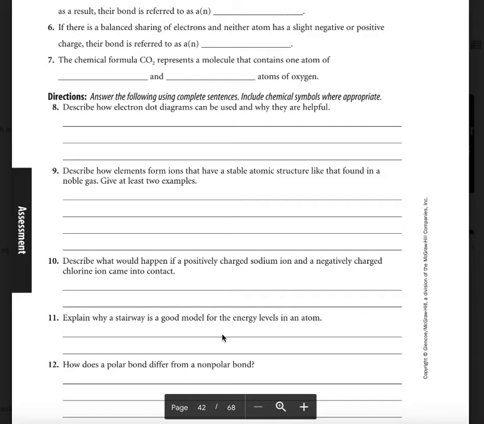Number 9. Describe how elements form ions that have a stable atomic structure like that found in noble gas. Give at least 2 examples. Number 9. Elements can gain stable atomic structure of a noble gas by either gaining or losing electrons. 2 examples are sodium, which when it loses an electron has the same atomic structure as neon, a noble gas, and chlorine, which when it gains an electron has the same atomic structure as argon, another noble gas.